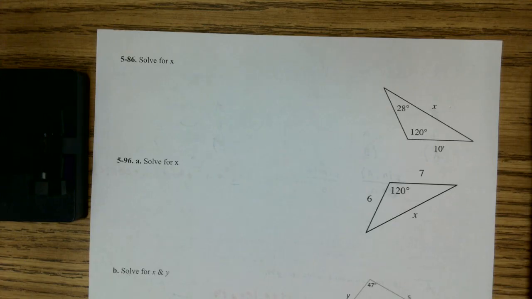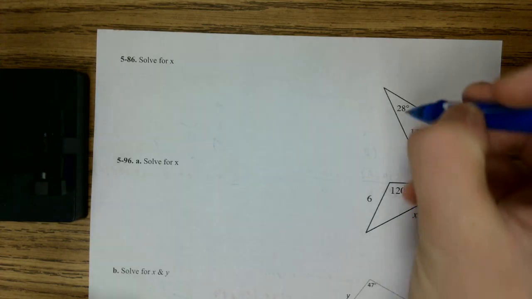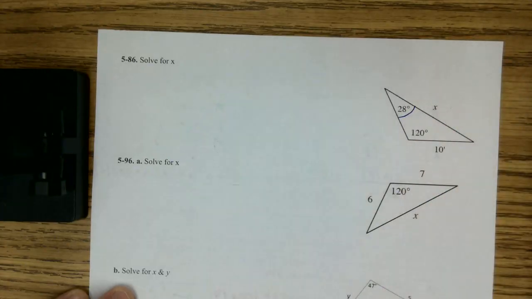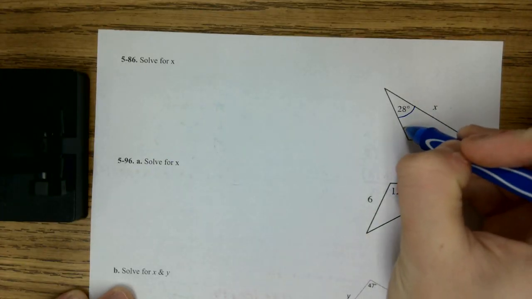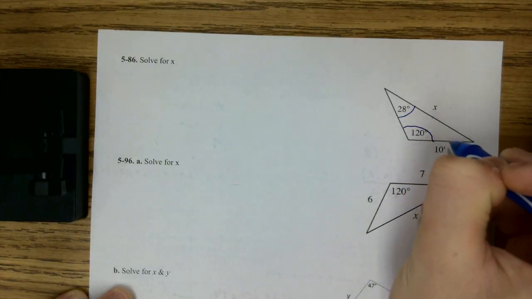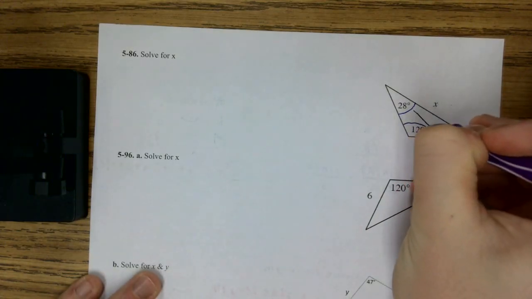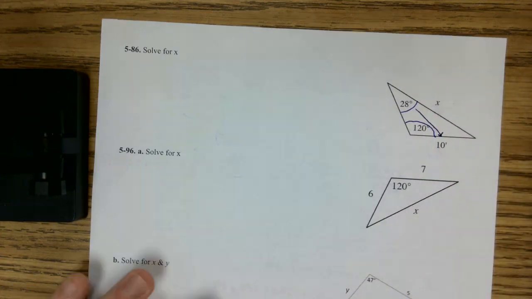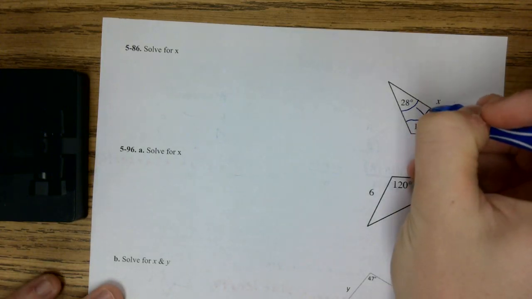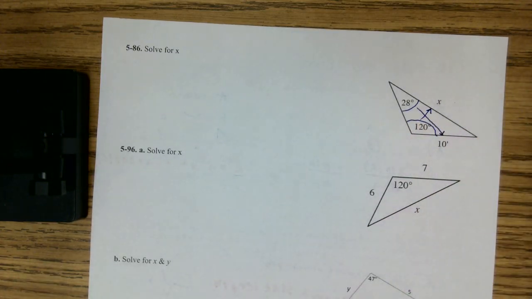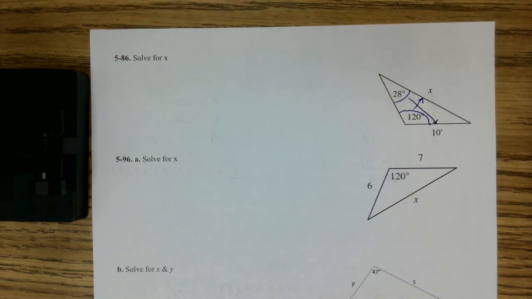What we end up having here is the value of 28 degrees. We're going to have the value of 120. And then we're going to have the value of 10 and x. So if I'm looking, again, we can use the same kind of idea, law of sines. So I'm going to go ahead and draw my angle to my opposite side length. Kind of tricky here, because again, it's kind of close to the value of 120, but in this case, it's 10. And then the other side length, if I draw to the opposite one, that's going to be the value of x.